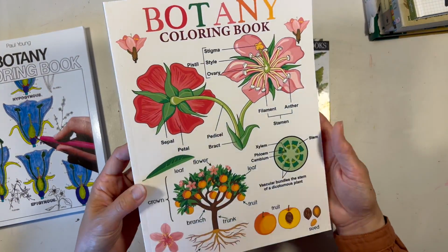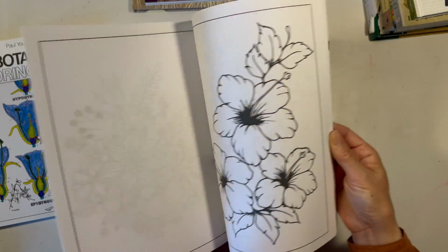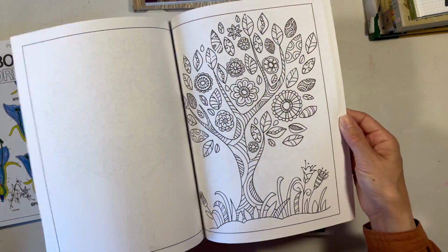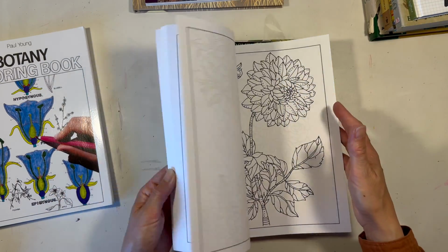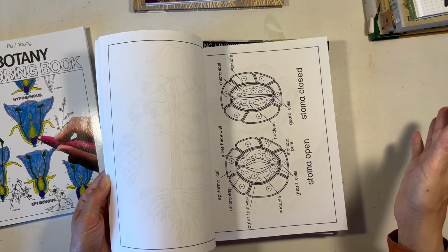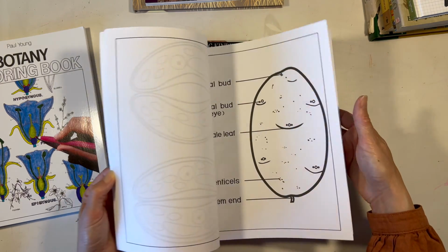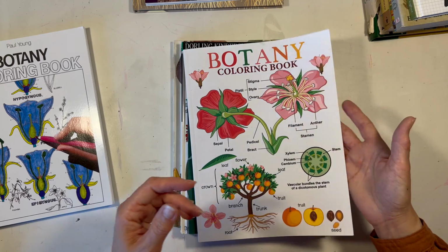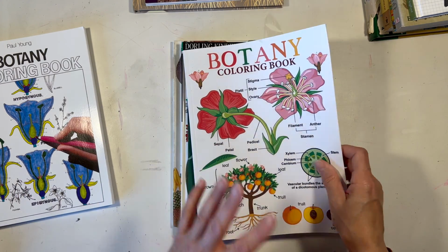Botany coloring book, I was really excited about this one. Bought this one because of the cover. Found that it was absolutely not what we needed at all. My daughter's not into coloring like this, and if you were into coloring pages and you needed something that was more botany inspired, this would be great, but we are not going to end up using this at all. And the ones that were a little bit more scientific were at the beginning, we ended up not using them either. So it's possible that when we revisit this unit for the second half, we may end up using it, but at this time we didn't use it at all.